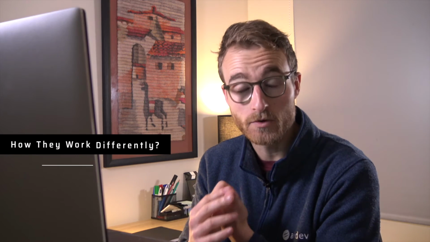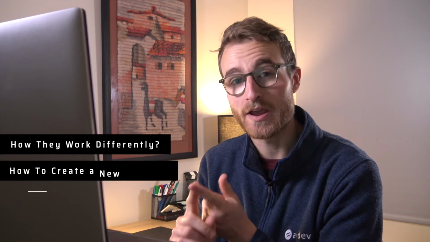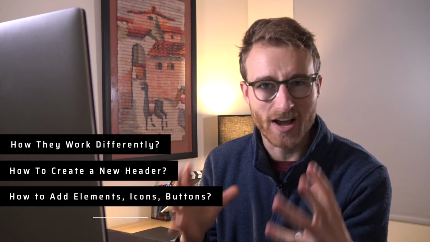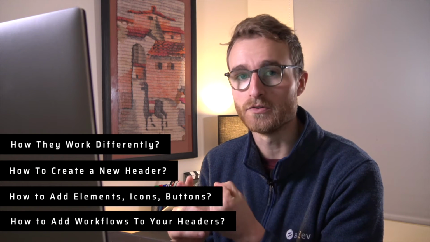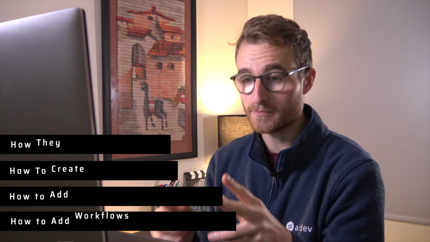Headers in Canvas work a little bit differently than you'd be used to with the headers in Bubble. And in this video, we're going to talk about how they work differently, how to create a new header, how to add elements, icons, buttons, that kind of thing to your headers, and also how to add workflows to your headers. So let's jump in.